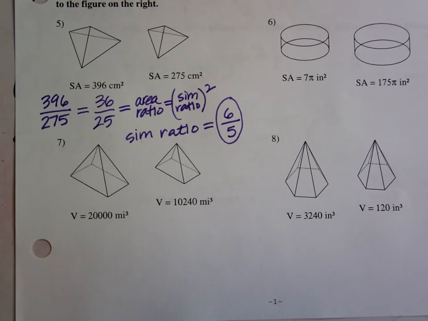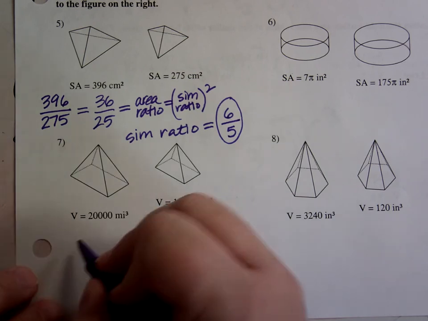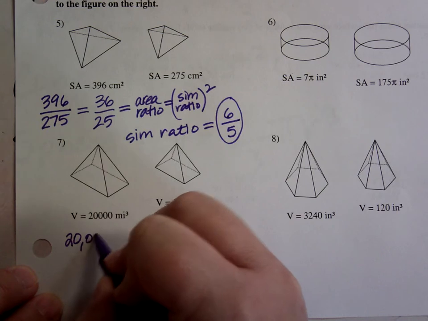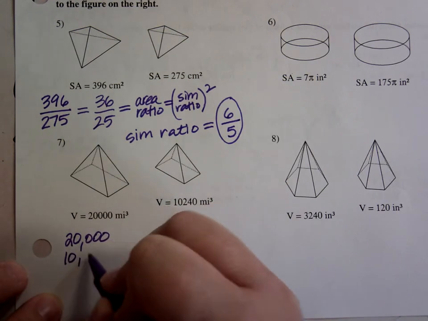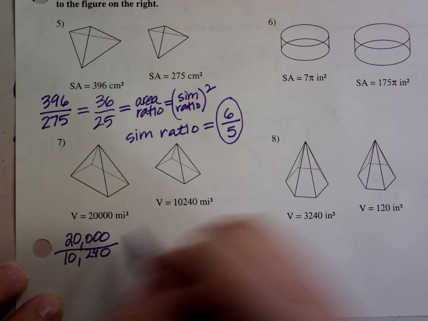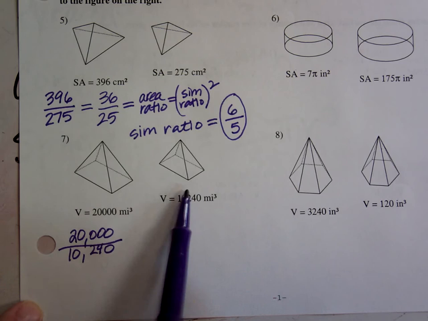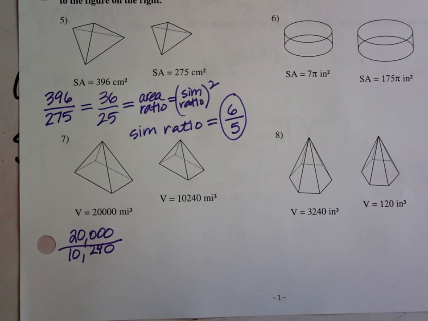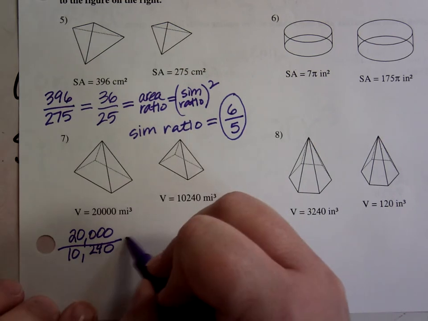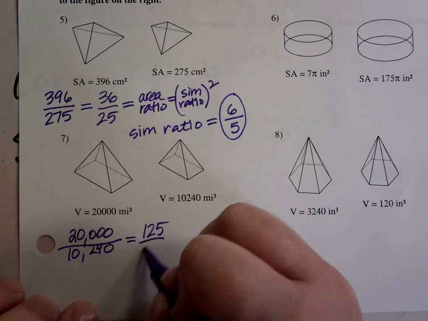Okay, look at number 7. Same thing happens there, except what's different? They gave me volume instead of surface area. So if I put one of them over the other one, then I'm dealing with the volume ratio. Sorry that I made the worst fraction in the world for some reason, but that's this one over this one. Again, I would do the same thing. I would start by reducing it. Thank you, 125 over 64.